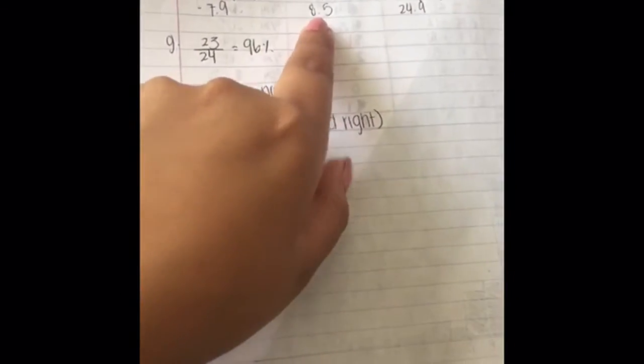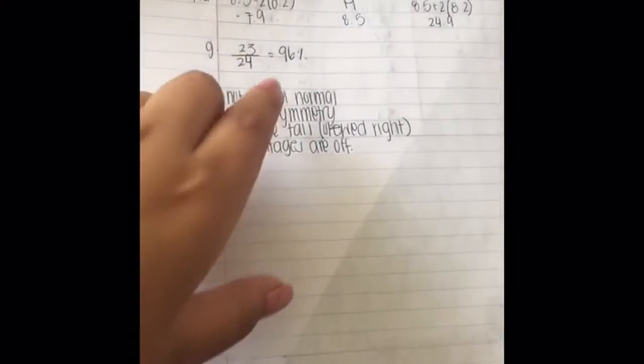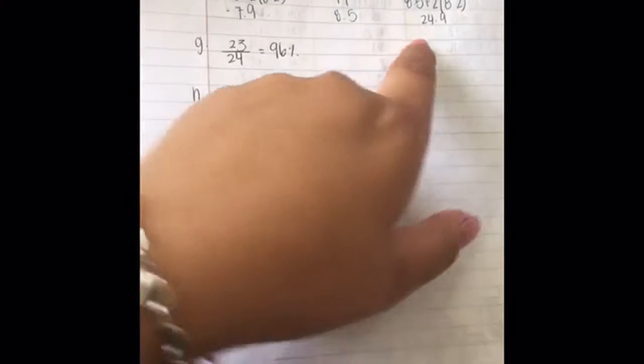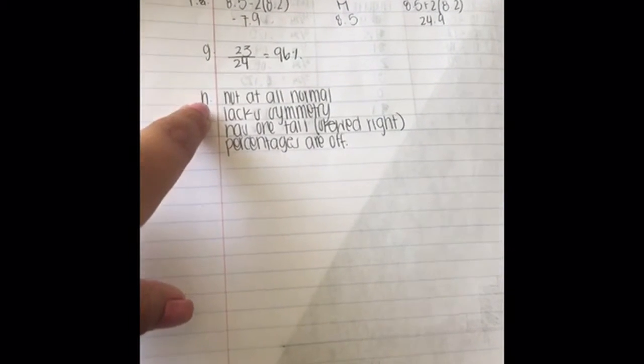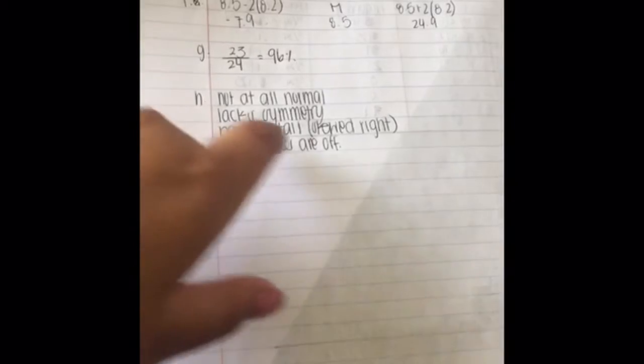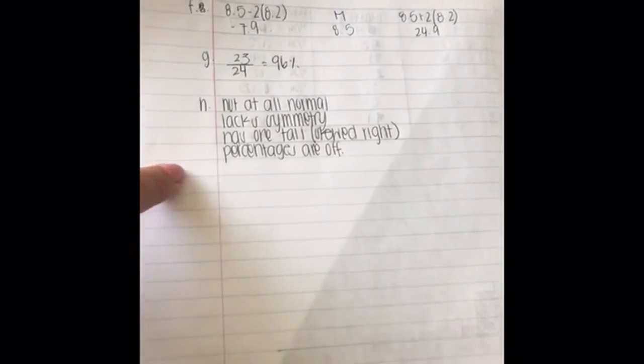For part F, you do the same thing. You get 8.5, but you subtract within 2 standard deviations. And then you add within 2 standard deviations. You get 23 over 24, which will give you a total of 96%. Part H, the graph is not at all normal. It lacks symmetry. It has one tail, meaning it's skewed right, and the percentages are off.